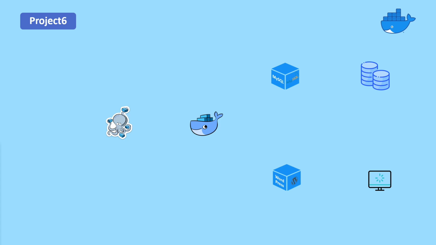Hello and welcome to Project 6 on Dockerizing a WordPress site. Before we start the project demo, I would like to give you some instructions so that you can get some idea about it. So in this project, we are going to start using Docker Compose. For those of you who are not familiar with Docker Compose, it is a tool for defining and running multi-container Docker applications. It uses a YAML file to define the services that make up the application and can create and start all the containers with a single command.